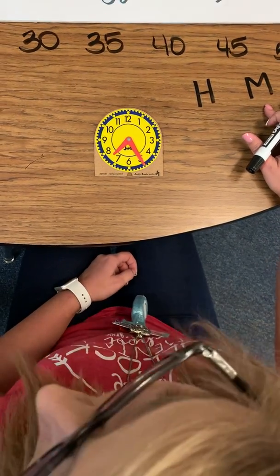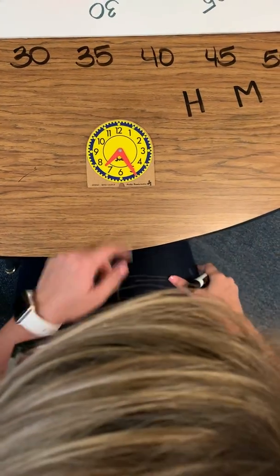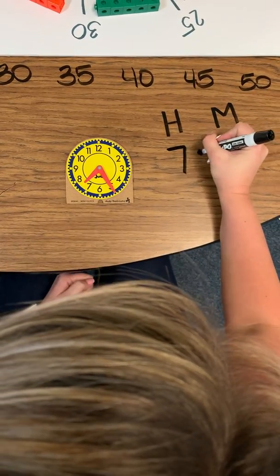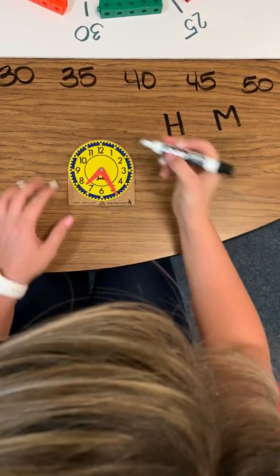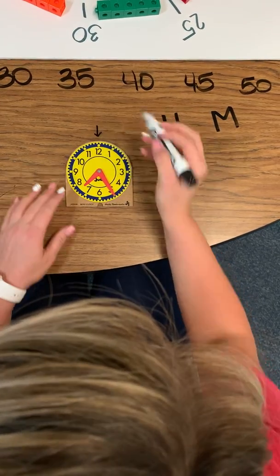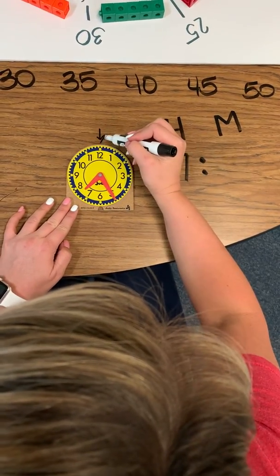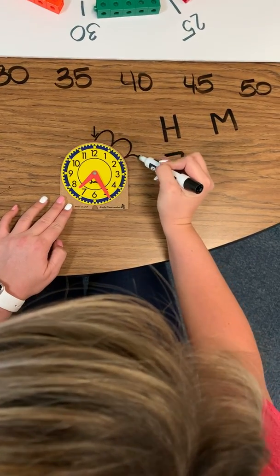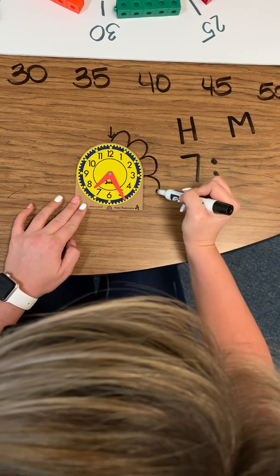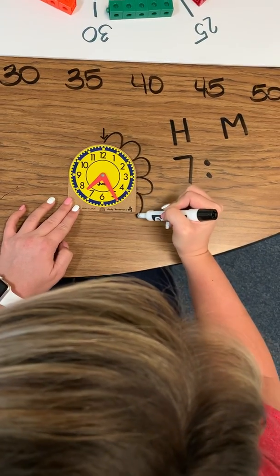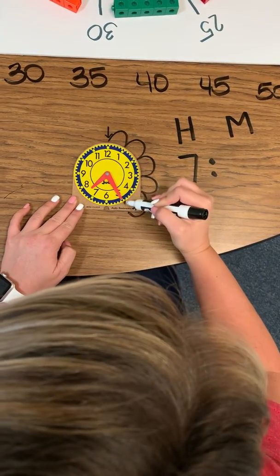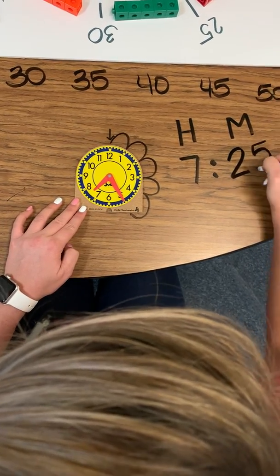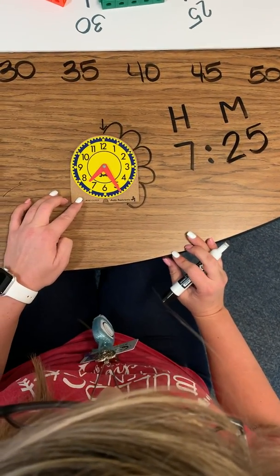That's our minute hand. All right, so it would be 7, our 2 dots for our colon, and then we're going to start at our 12 and begin our jumps. So 5, 10, 15, 20, and then this one's going to kind of cut us off, but that would be 25. So the time on our clock right now shows 7:25.